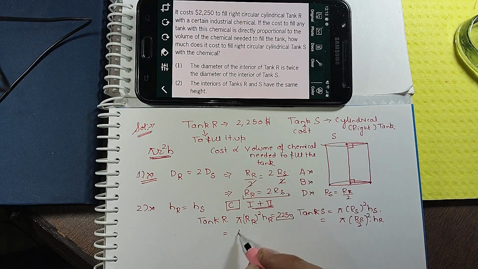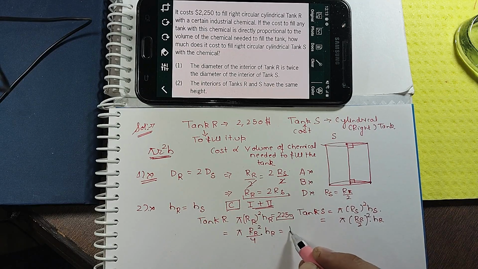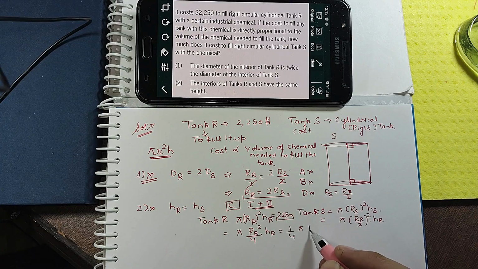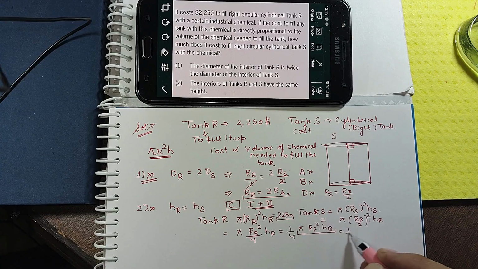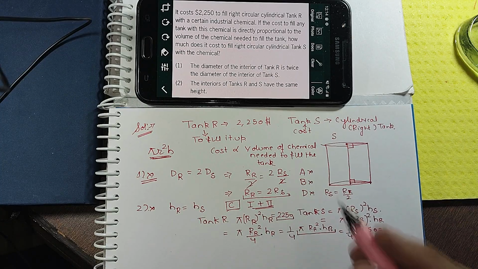So this means πr² divided by 4 into h, so this is basically equal to 1/4 πr²h. But this refers to 2250. So 1/4 of 2250 will be the amount required to fill the tank S.